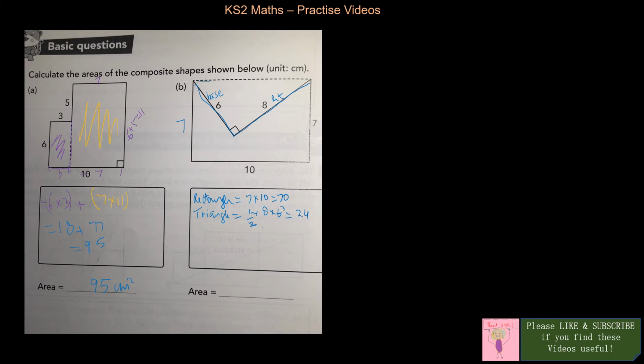So the area is going to be the rectangle, this whole thing, minus the triangle, that is the required area. So it's going to be 70 minus 24, and that equals 46 centimeters squared.